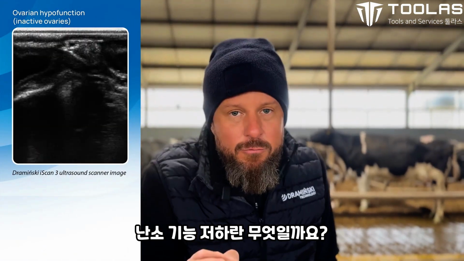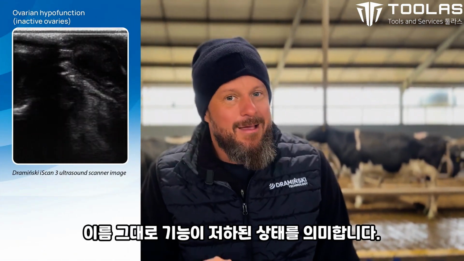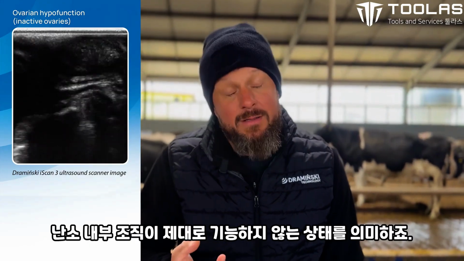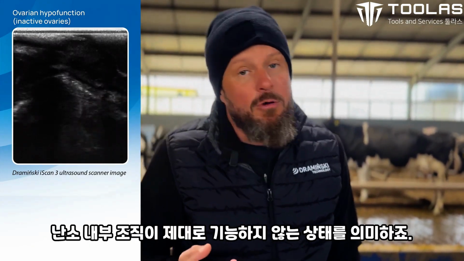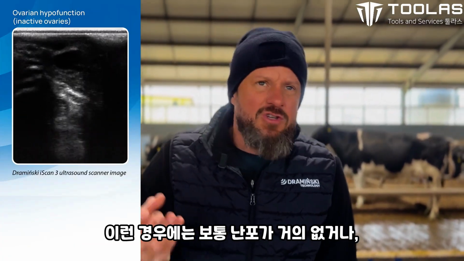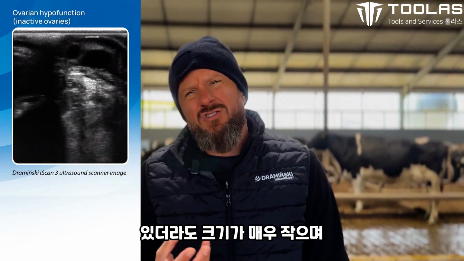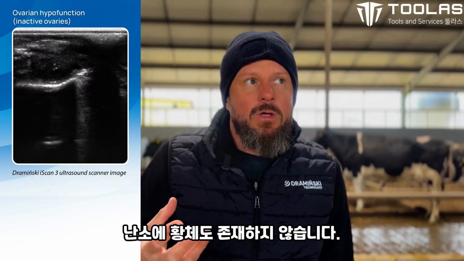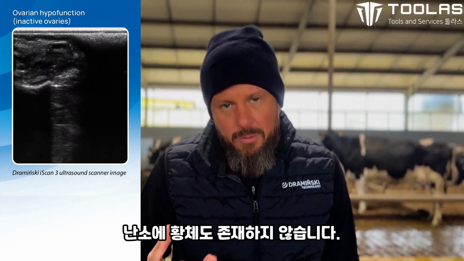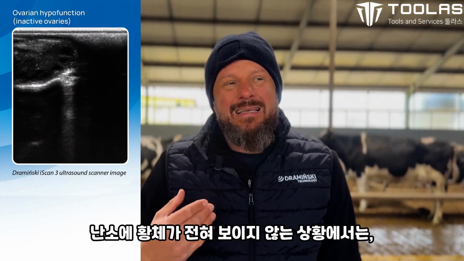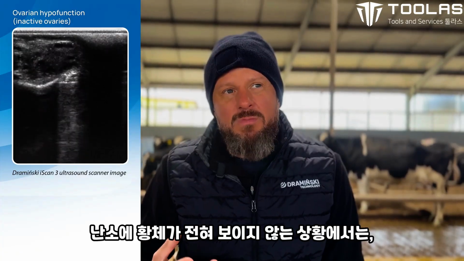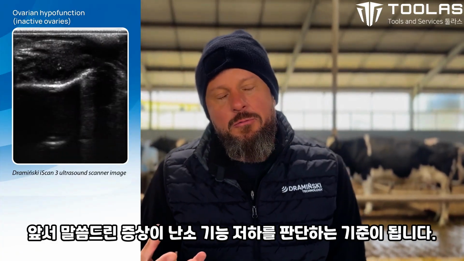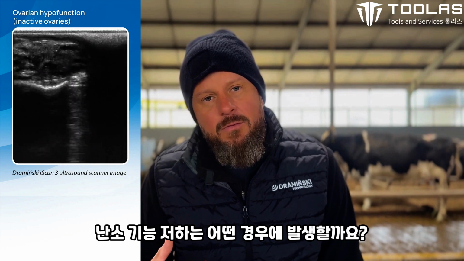What is ovarian inactivity? As the name suggests, inactivity means there is no function. The ovary is not performing its function, or the structures on the ovary are not performing the function they should. This means that most commonly there is a lack of follicles, or if these follicles are present, they are very small, up to 9 mm based on my observations, and of course there are no corpora lutea on the ovary. This is our criterion for diagnosing ovarian inactivity, when we do not see any corpora lutea on the ovary during the cycle. Why does ovarian inactivity occur?